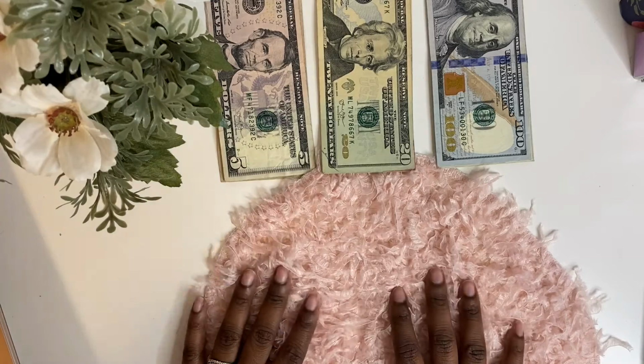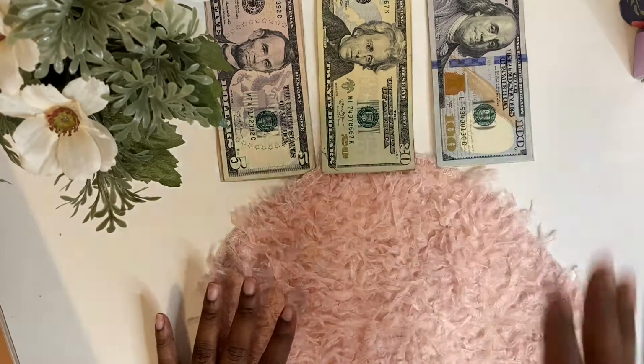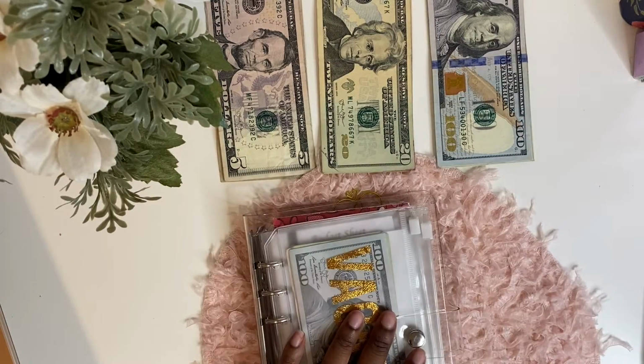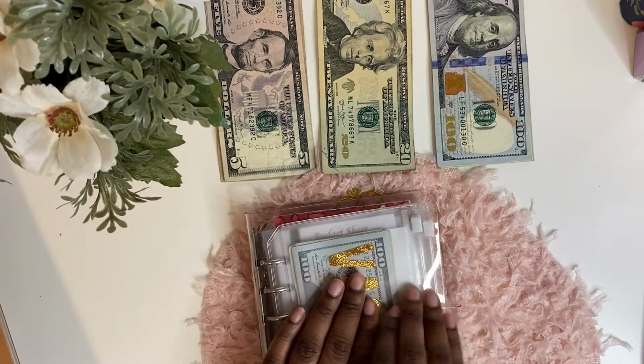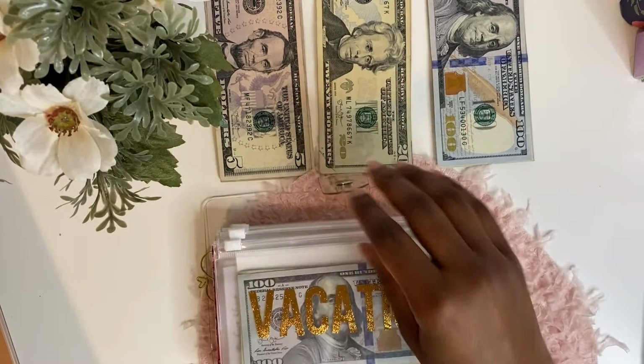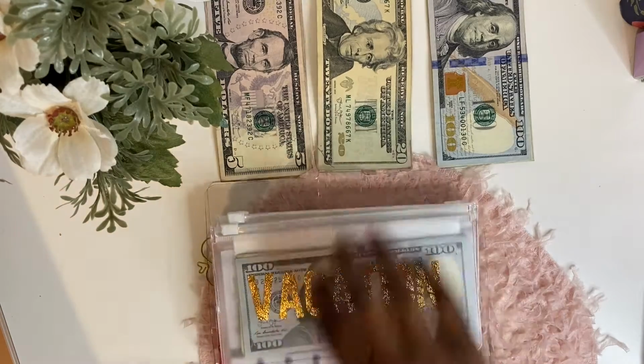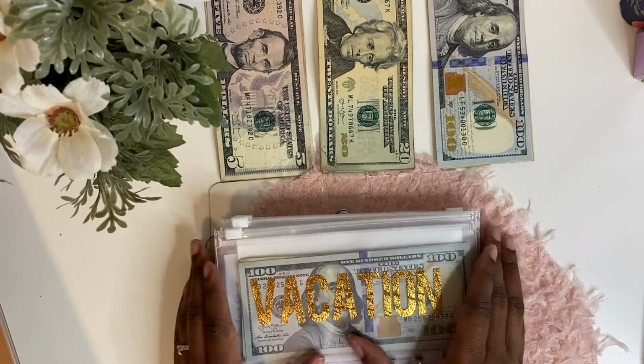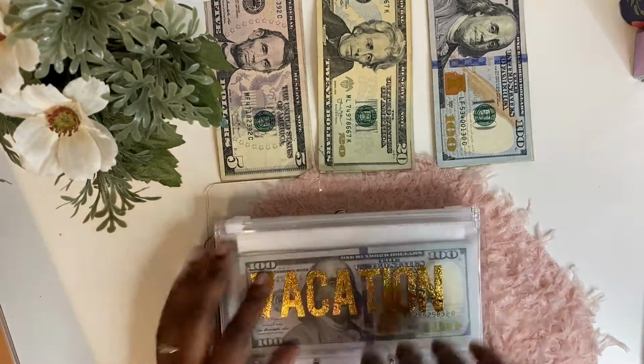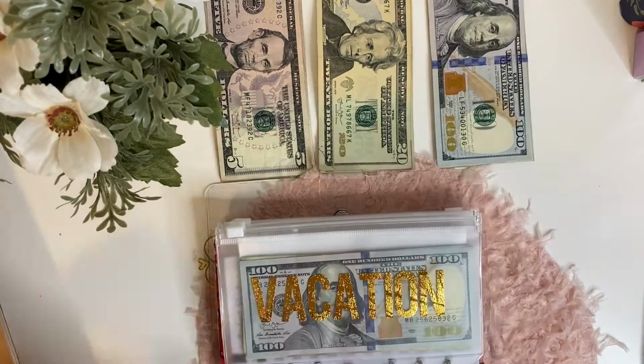All right, now that we got everything organized, we are going to go ahead and pull out our house sinking funds and start with vacation. So today, vacation is going to be getting $100.